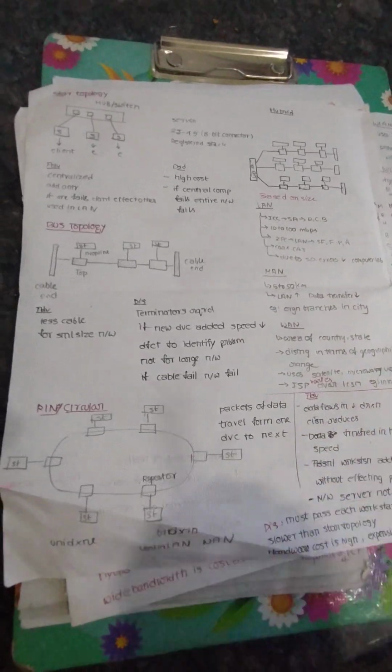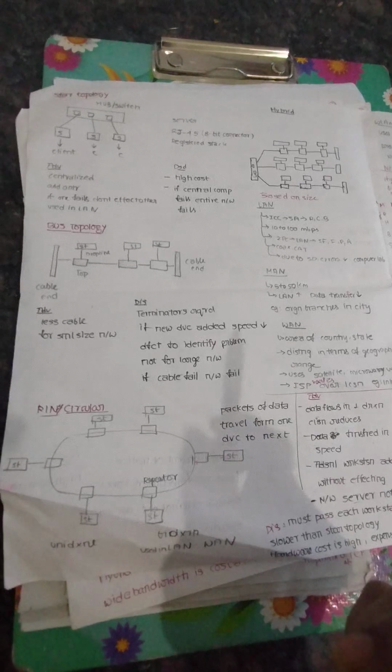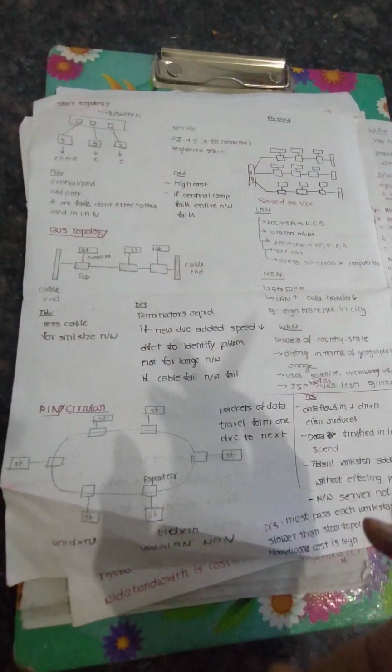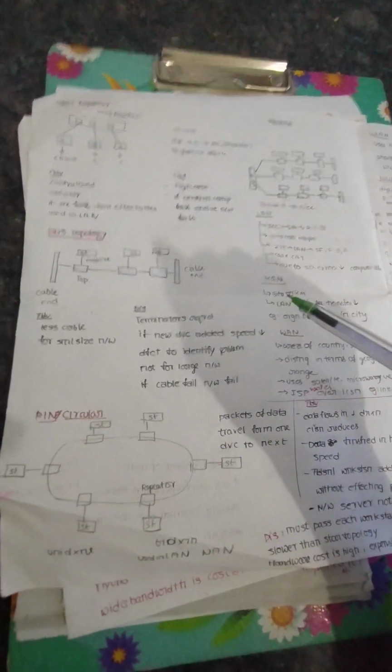Last session we have seen types of computer networks. Now today we will see the types of topology, computer networks based on topology. We have discussed already the mesh topology. Now we will discuss the star topology.